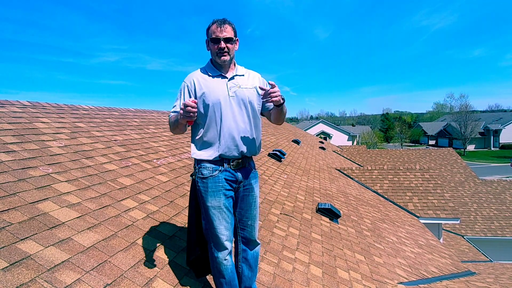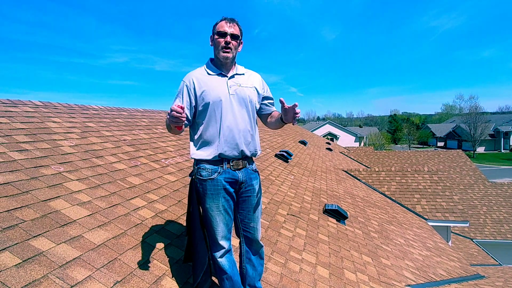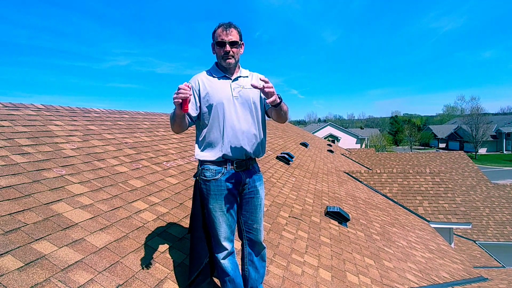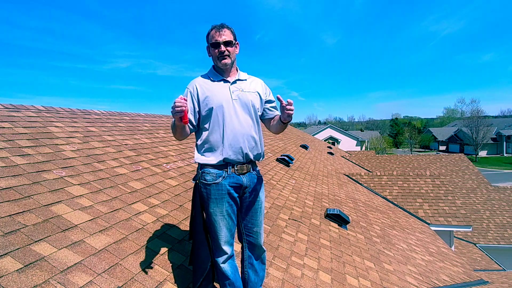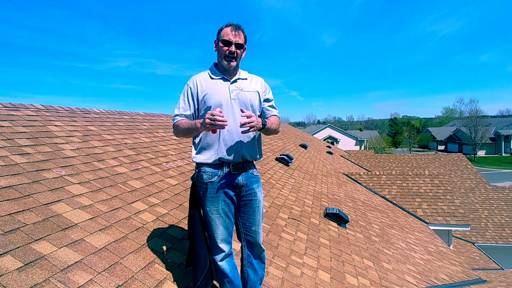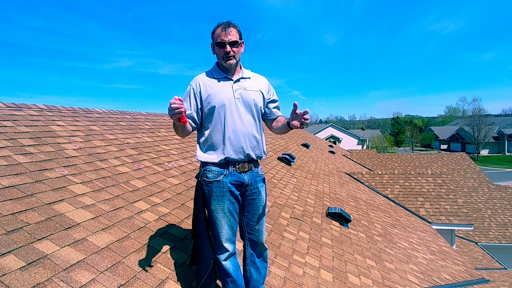A test square is a 10-foot by 10-foot section of the roof where we're going to look at one particular area of the roof, identify how many hail marks there are, and then that will be considered widespread across the entire roof.